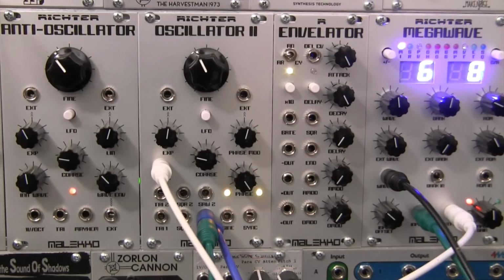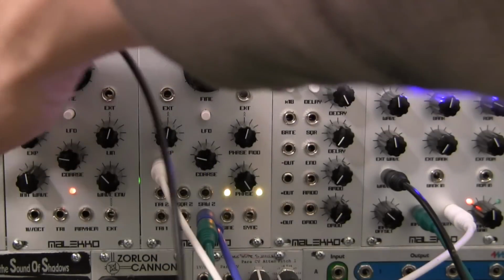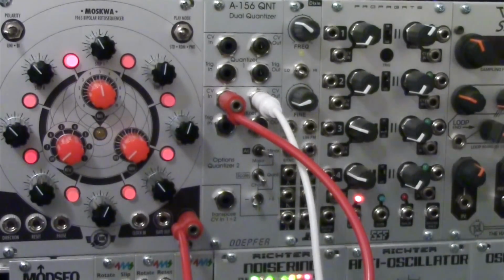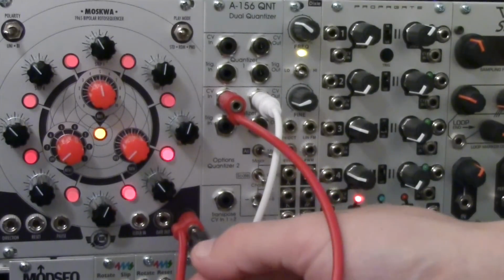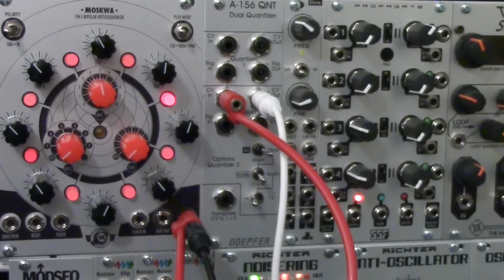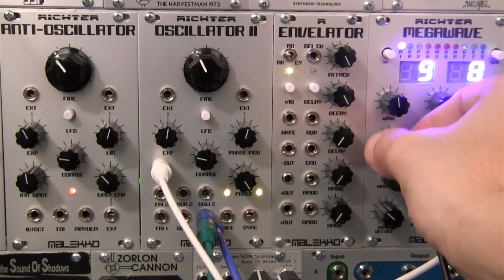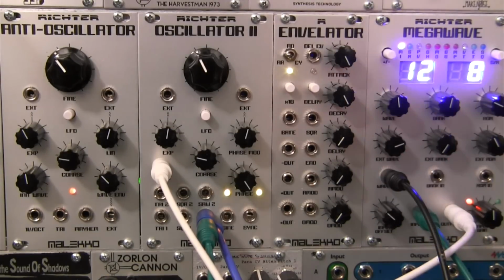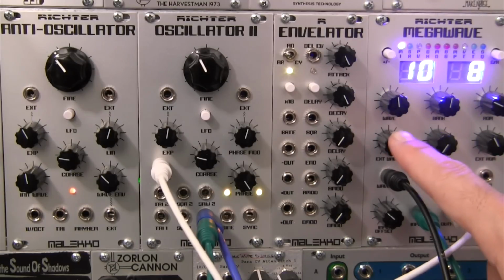Or if I wanted to use the same CVs that I was using for my notes, I could patch out from there. These are going to be unquantized though. You can see it kind of jumping to certain numbers repeatedly.